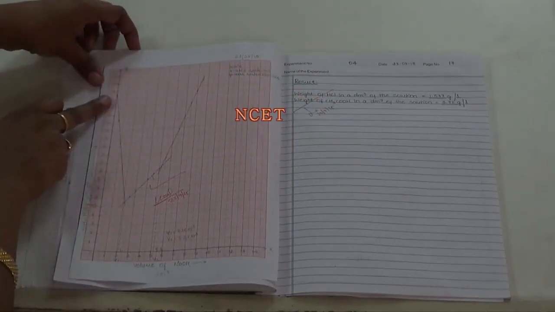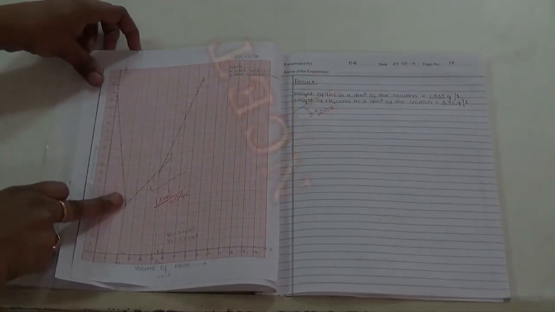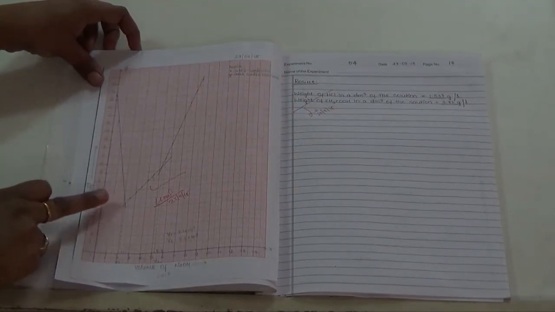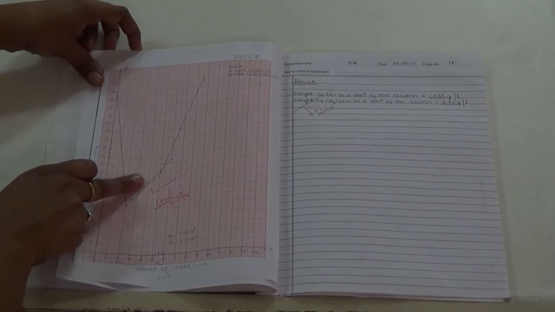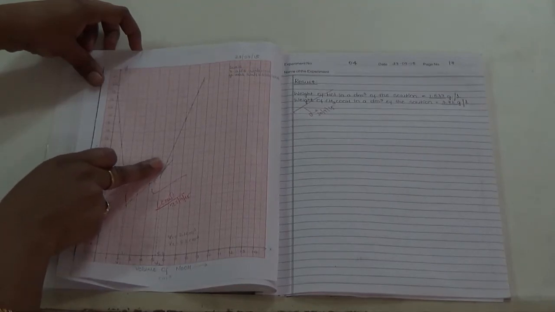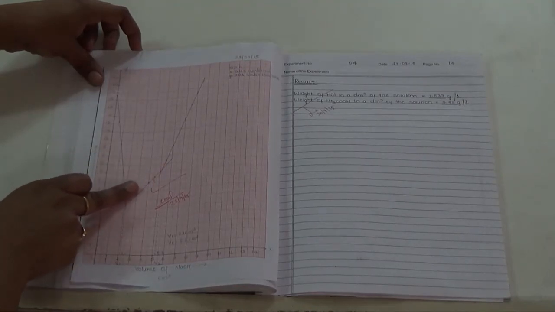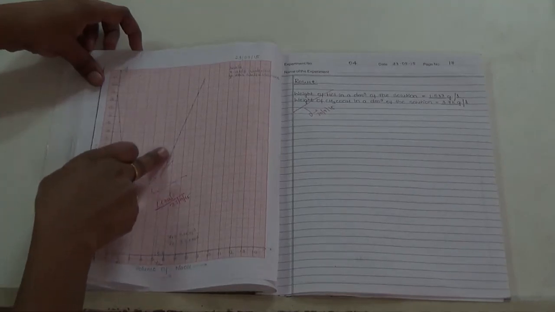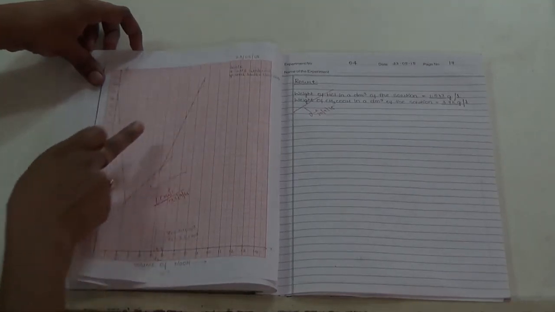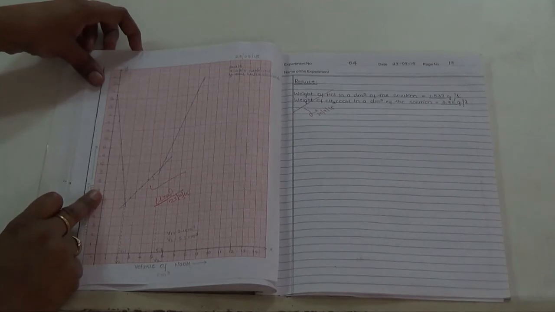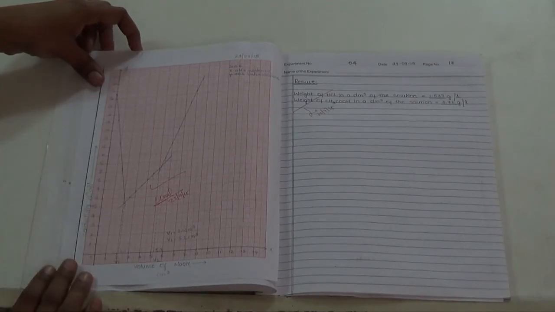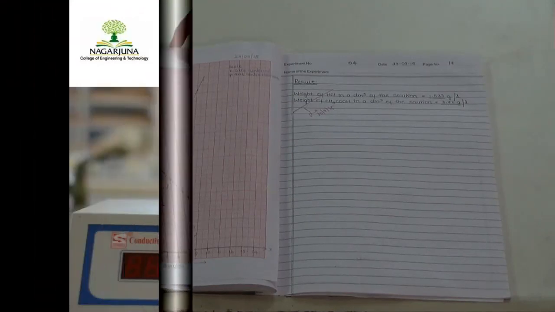The conductance in the beginning decreases because of the decrease of H plus ions, and the slight increase in the conductance is due to the increase of the electrolyte sodium acetate, and the steep increase in the conductance is due to the increase of OH minus ions. Here the conductance depends on the mobility and number of H plus and OH minus ions.